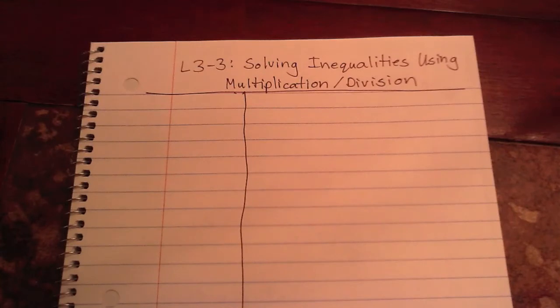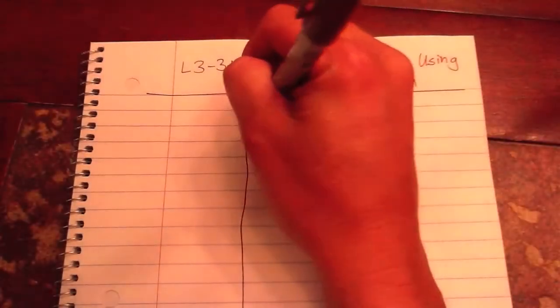So in lesson 3.3, we're going to be talking about solving inequalities using multiplication and division. Again, we're going to use the same rules that you learned when you were solving equations, but there is going to be one added rule that you're going to have to memorize and learn and remember. So when we get to that, I'll show it to you.